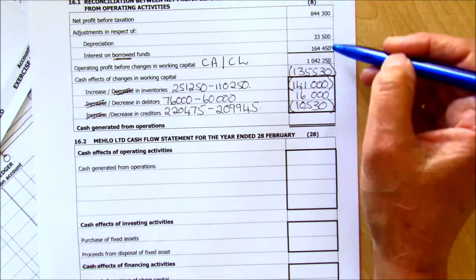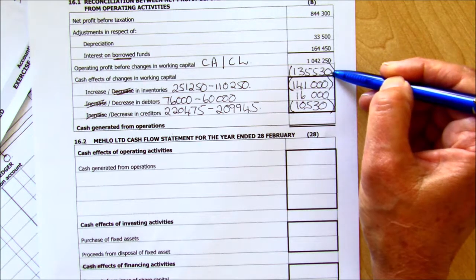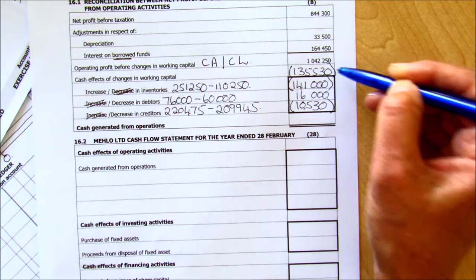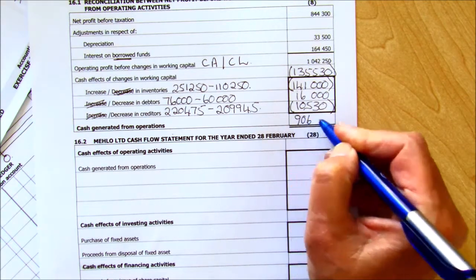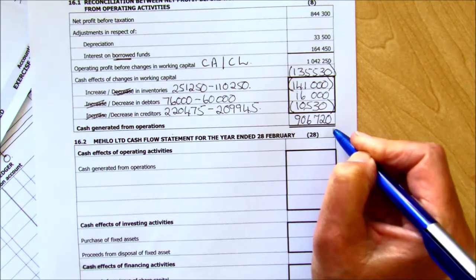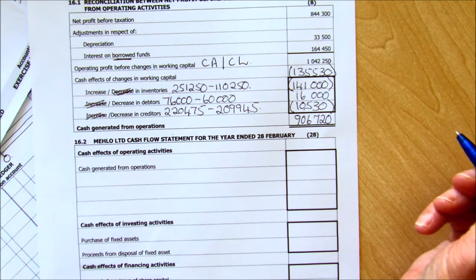And so from the first part, our income statement, we might have got in R1,000,000, but we've had to spend money on debtors and inventories and creditors, and so if we subtract these from each other, we're finally left with 906,720. The answer to the note, which will then move into your actual cash flow.